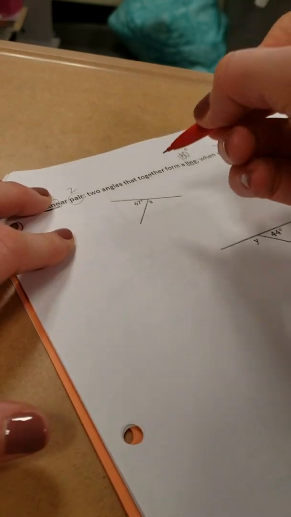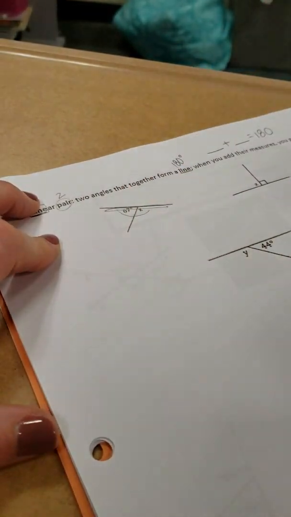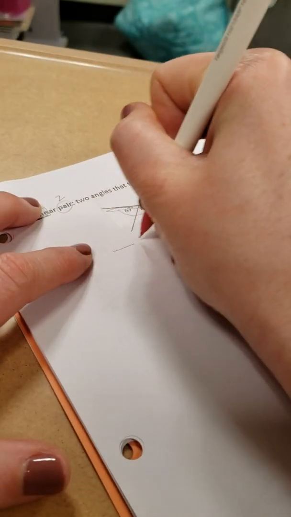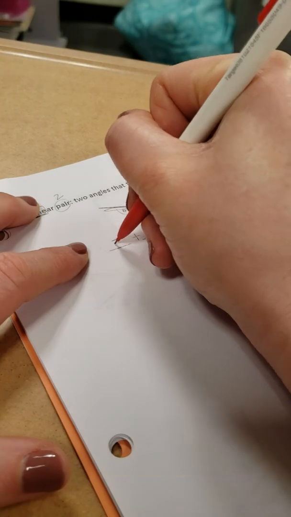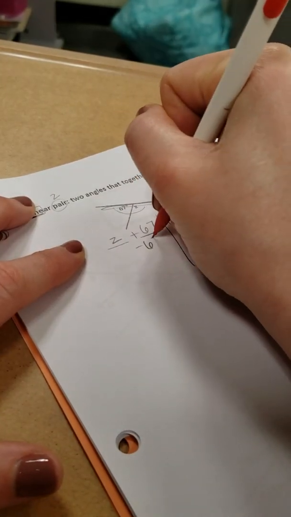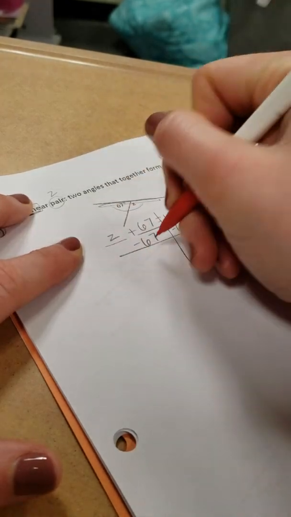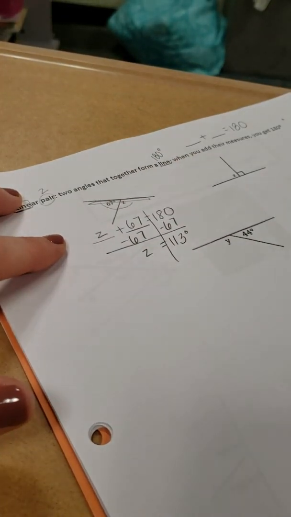If you look at these 2 angles right here, the 67 and the Z form a straight line. So they're a linear pair. So blank plus blank equals 180. Z plus 67. We can solve our equation here. So we subtract the 67. We get Z equals 113 degrees.